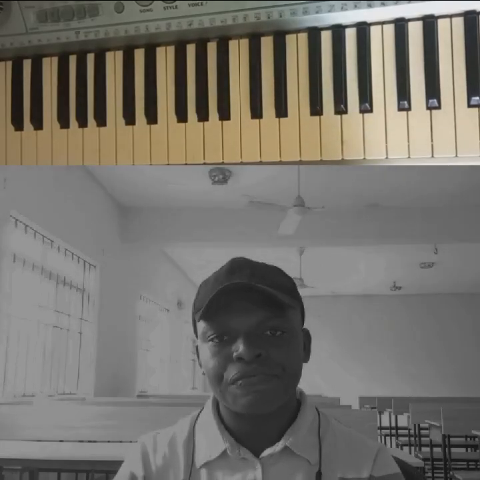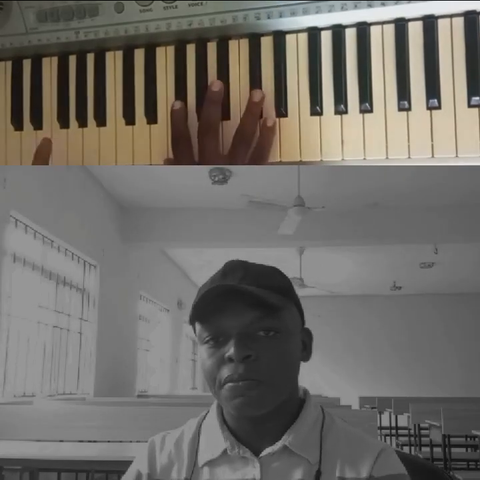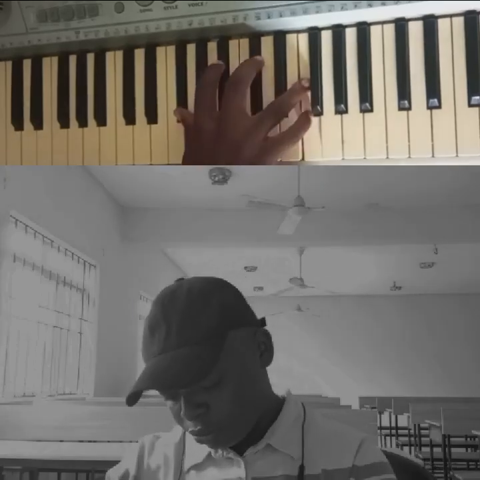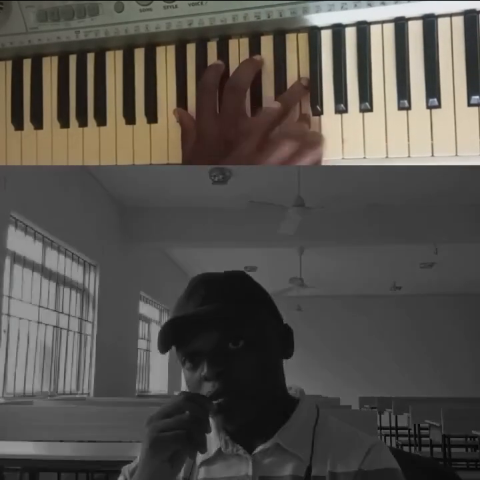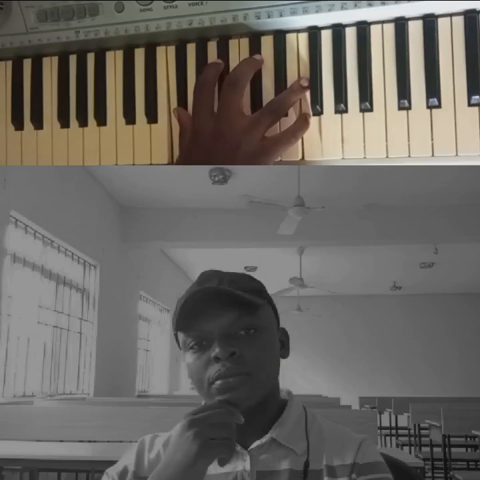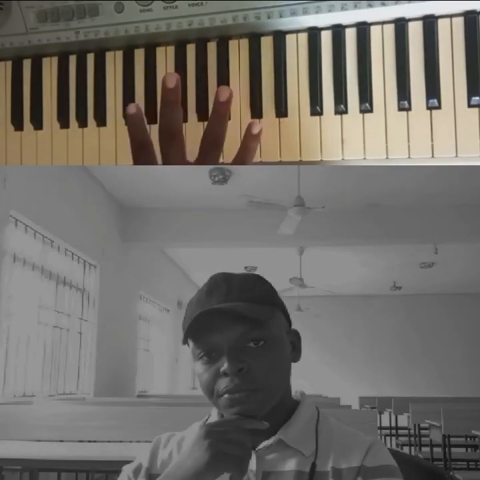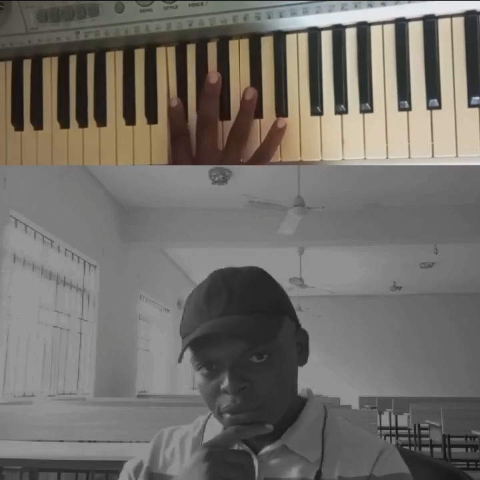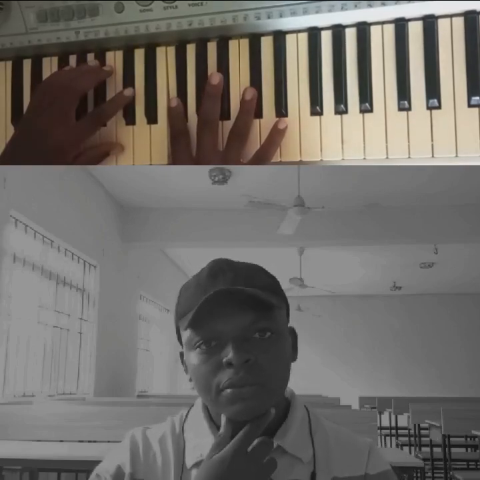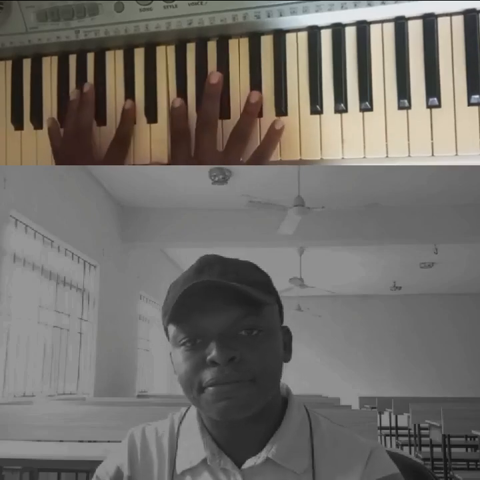Cluster voicing. Have you heard of cluster voicing? This is your 7th. It is from your 7th. The 7th, you take the 7th notes to this way, get something like this, and then on your 7th cluster, then on your left hand you play your 5.